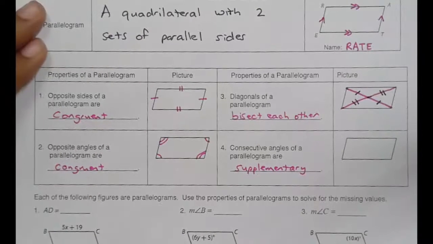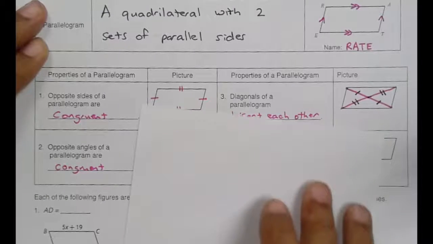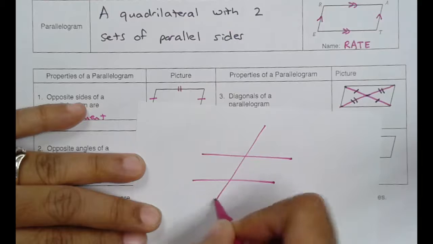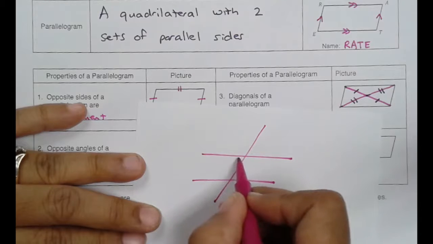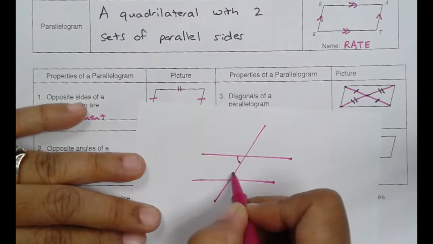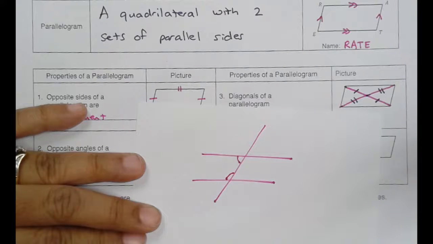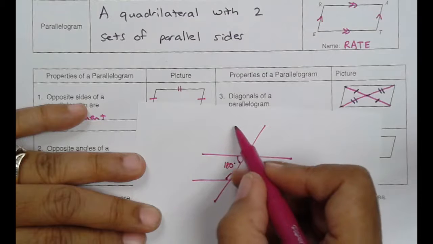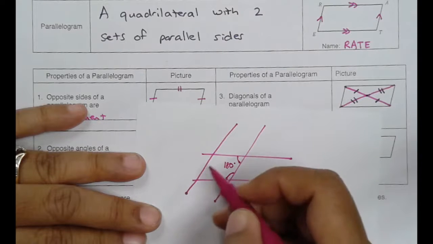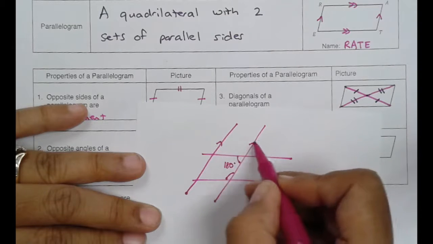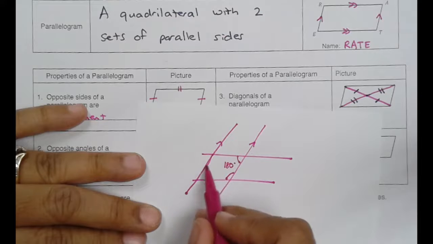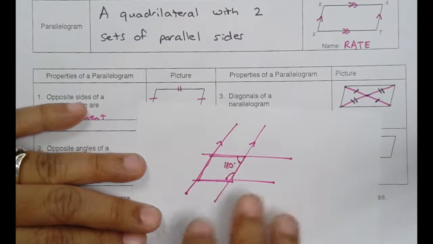If you remember, and let me just put this on here, if you remember when we had two parallel lines cut by a transversal, basically we said that if they were on the same side interior, those would be supplementary. They add up to 180. That's the same thing if you think of a parallelogram. If I drew this diagonal here, and these are parallel to each other, right? Then these would also be 180. Just like this little shape right here would be my parallelogram.